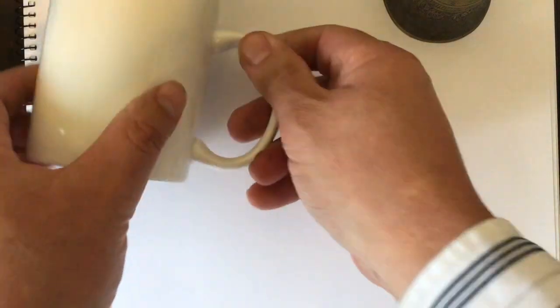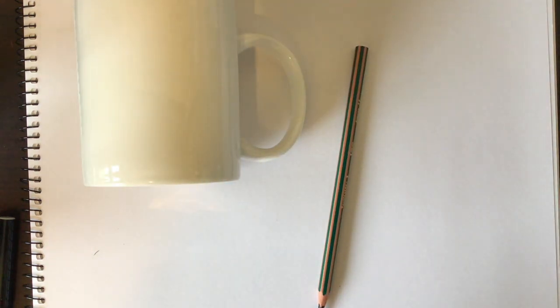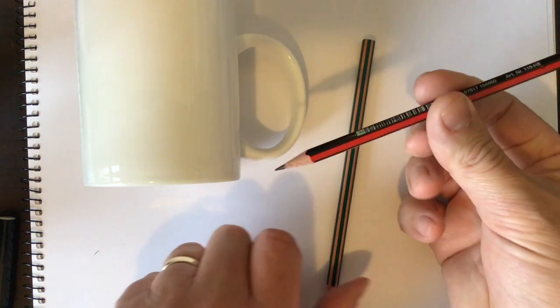I'm going to start with this mug. I'm just going to have to put it on the side here and get the bell out of the way. And for this, I hope you can see it, I'm going to have to find a pencil. That could do. I think I had a better one. Just a second. Okay, I've got a proper pencil now.